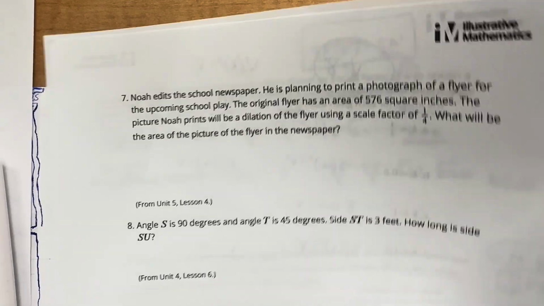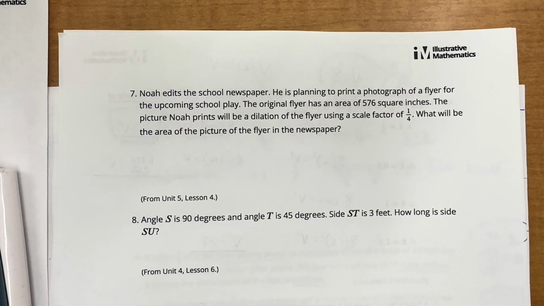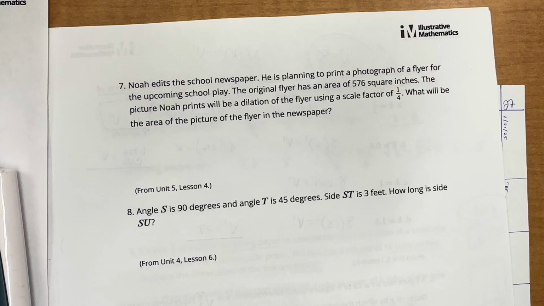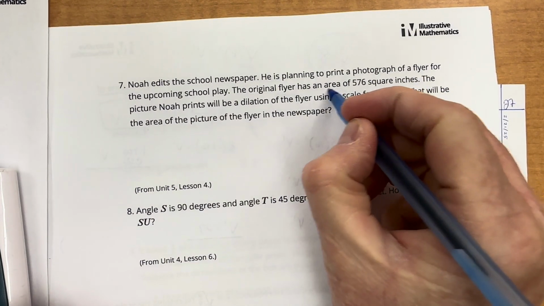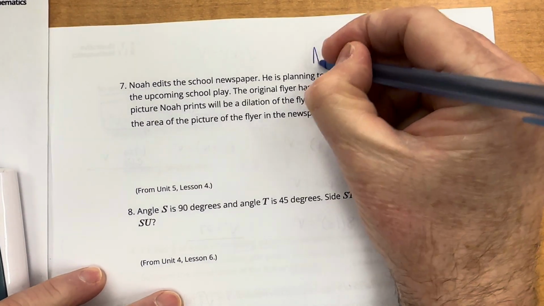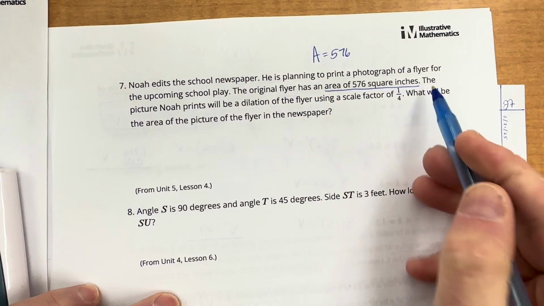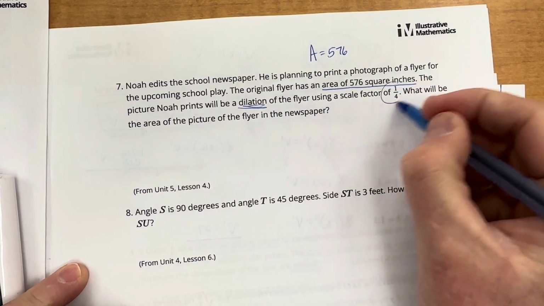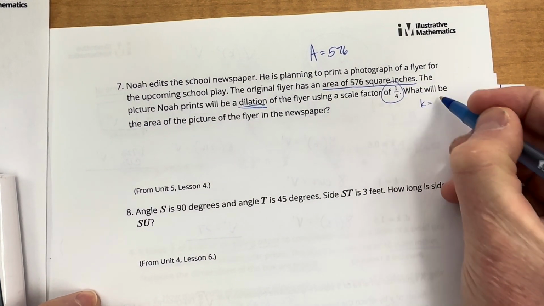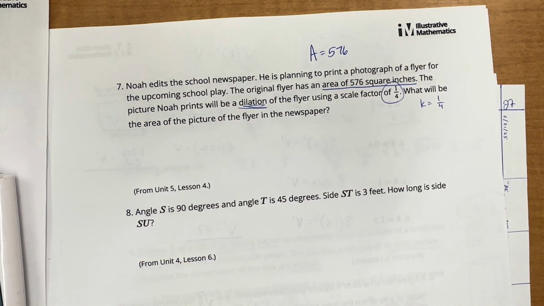Okay, Noah edits the school newspaper. Good job, Noah. That's a good role. He's planning to print a photograph of a flyer for the upcoming school play. The original flyer has an area of 576 square inches. Okay, starting area 576. Okay, the picture Noah prints will be a dilation of the flyer using a scale factor of 1/4. So K equals 1/4. What will be the area of the picture of the flyer in the newspaper?